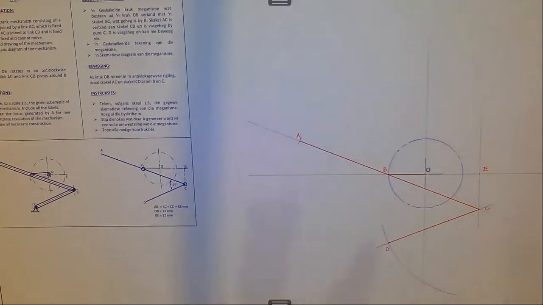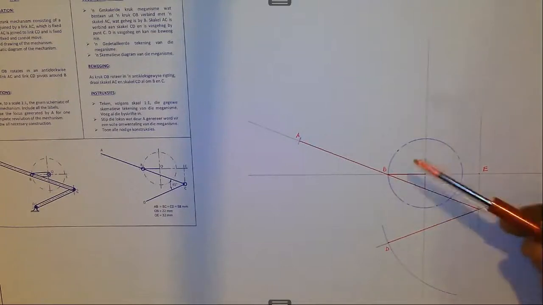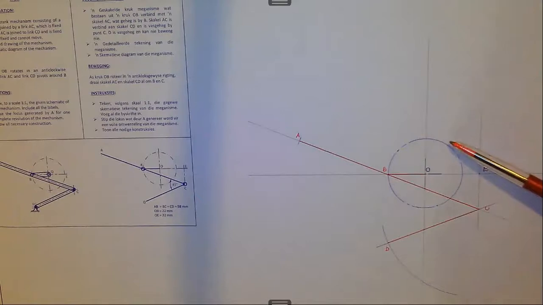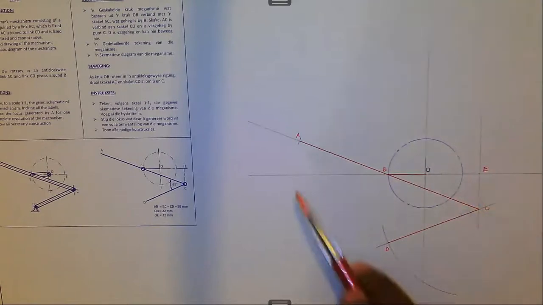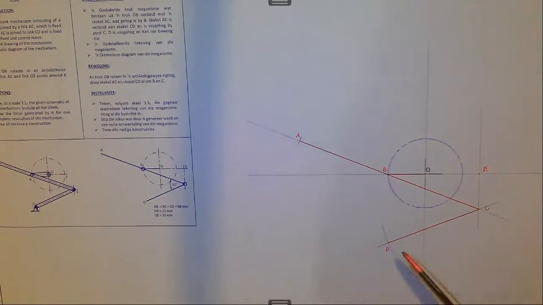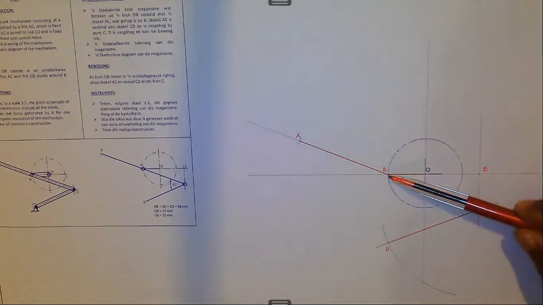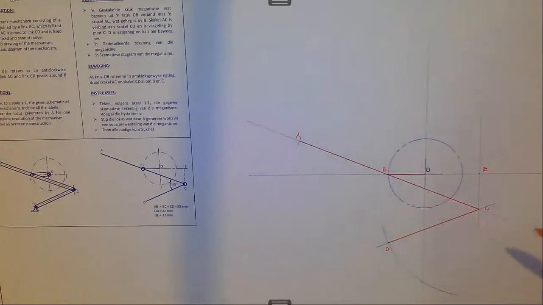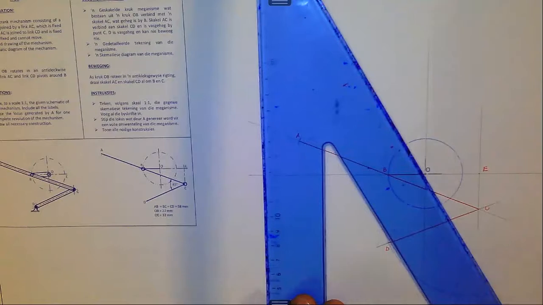So we now have our system in position in terms of the apparatus. We have the crank O to B. We have the path which is supposed to be followed by point B. We have A to B, which is 58. We have B to C, which is also 58. We have C to D, which is also 58. So this is equal to that, which is equal to that, and this angle there is 45 degrees. What we need to do now is divide the circle into 12 equal parts.